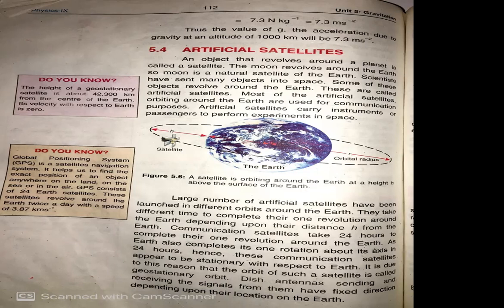And I told you about the Global Positioning System, which is used to find the exact position of any object anywhere on land, in the air, or in the sea. You should be very clear these two boxes are important for the MCQ point of view.